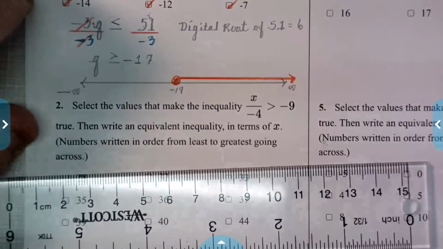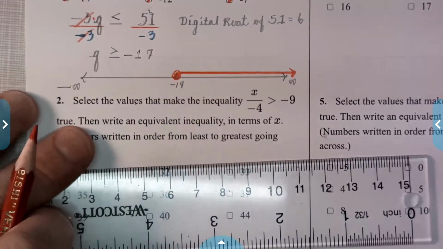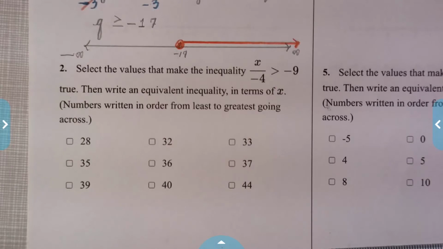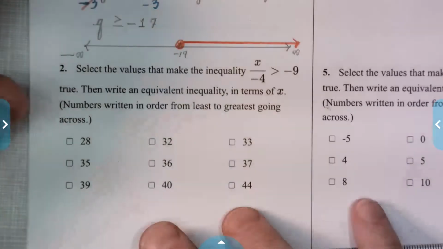All right, so now we're moving on to number 2. Number 2. Here we go. Select the values that make the inequality x over negative 4 greater than negative 9 true. Then write an equivalent inequality in terms of x.